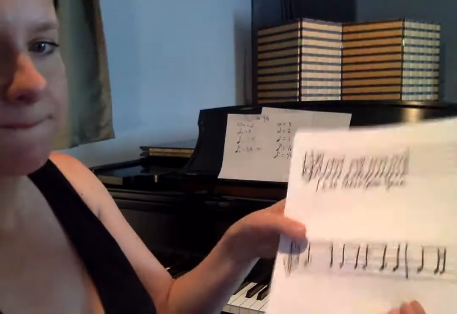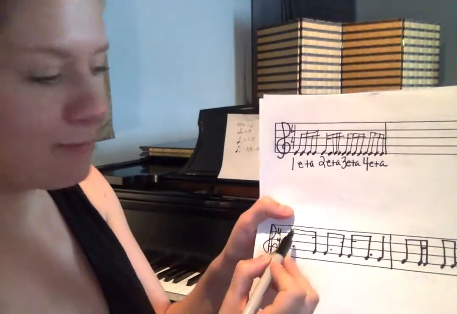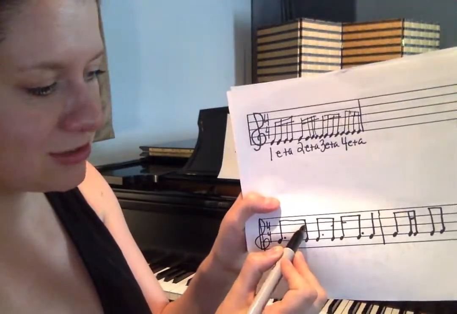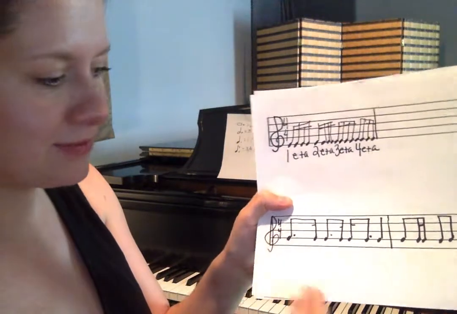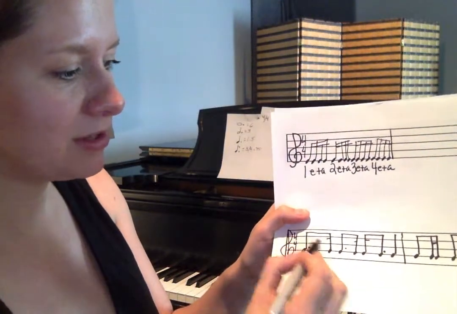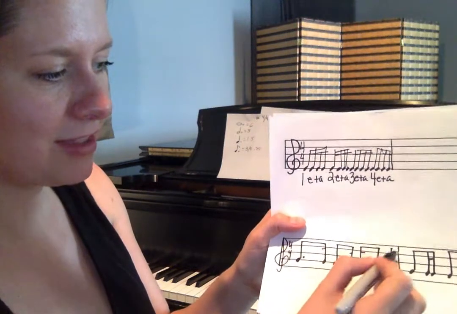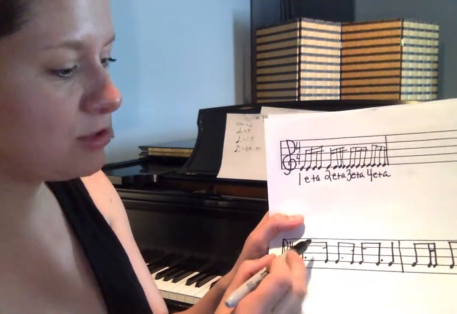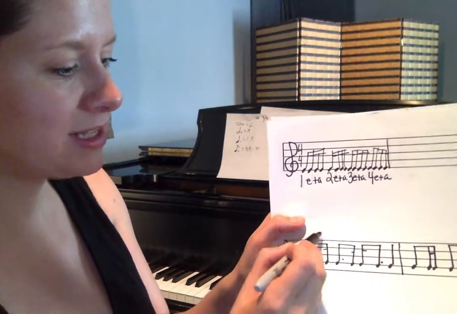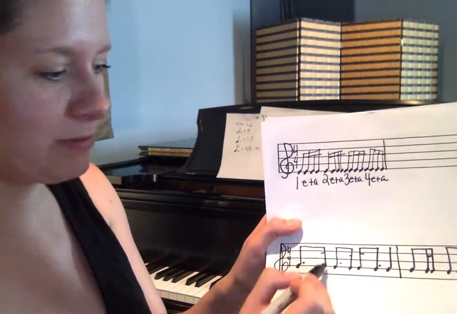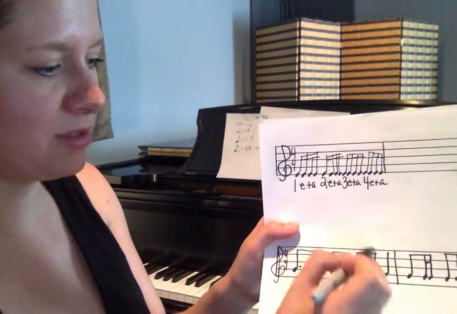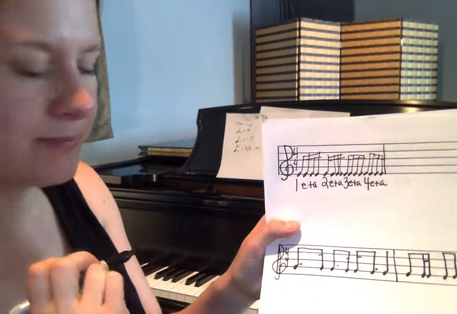Here's our dotted 8th note, and then I beam it together with a 16th note. You see that it's a 16th? It's got that little line. So remember, dotted 8th note, 16th, 16th, dotted 8th, and then I just put a quarter there. You can see usually one beat is beamed together. This is one beat, one beat, one beat, one beat, okay?